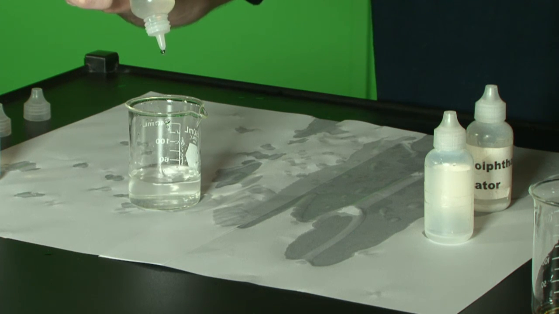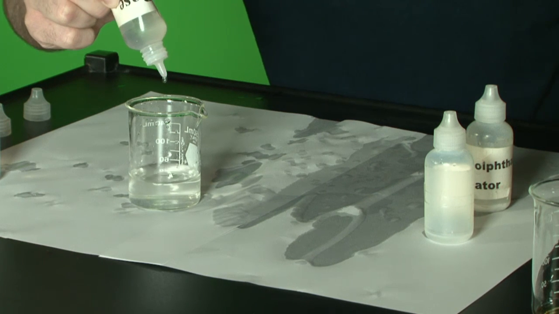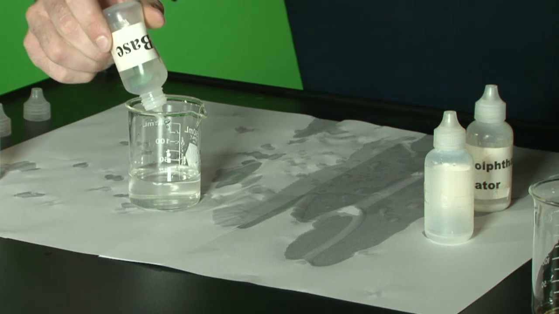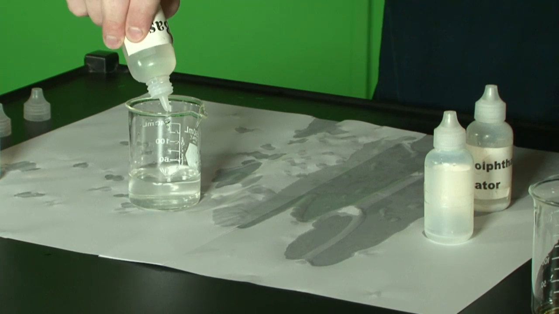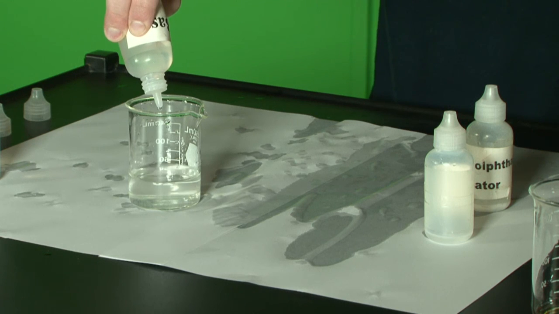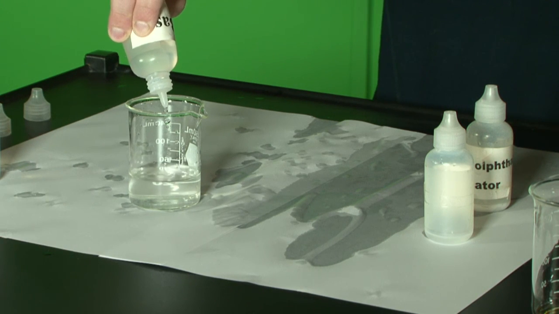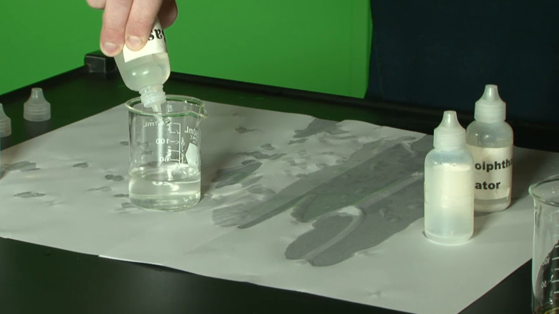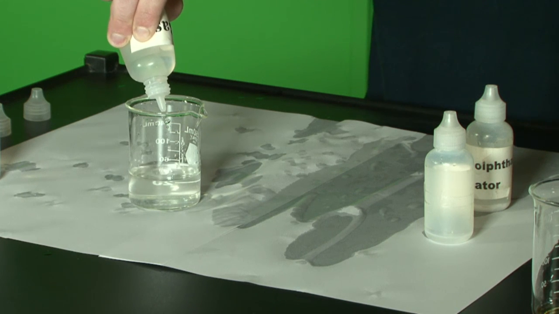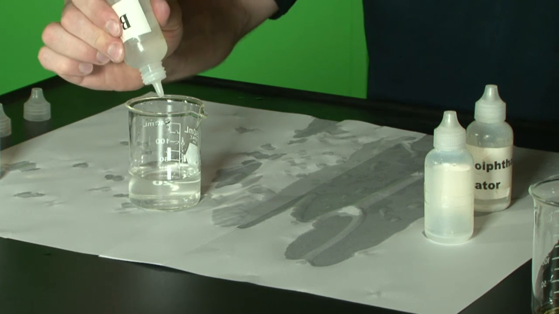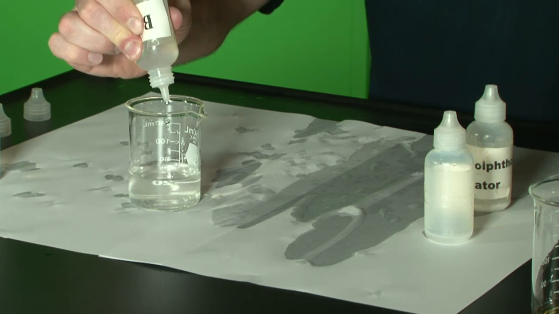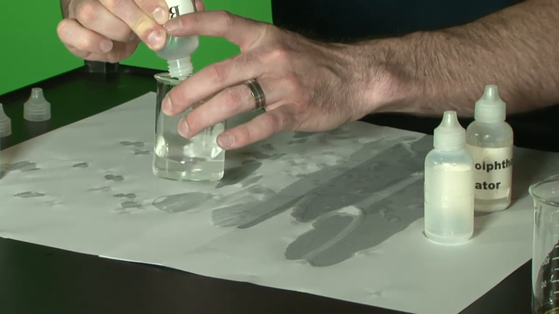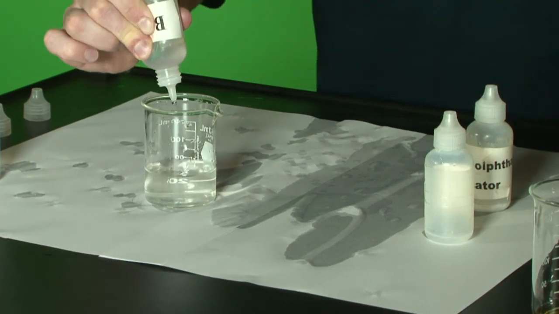So eventually this should start changing to a pink color. It is a little bit when the drops hit there, changing to pink. Might have to add a lot. Trying not to explode the top off my dropper again. Come on. The acid was just a lot stronger than the base, so I guess it's still working its way.